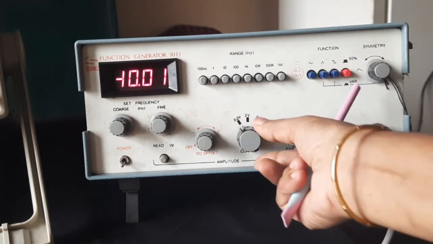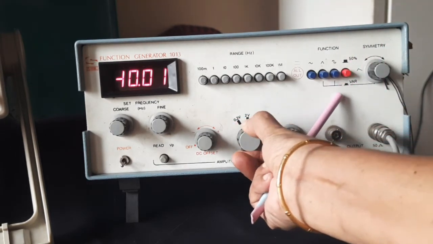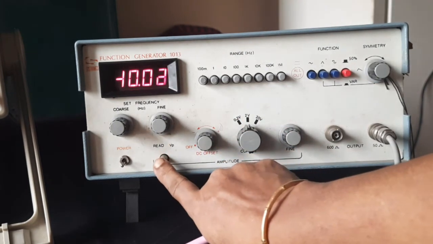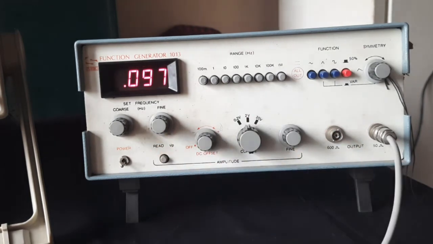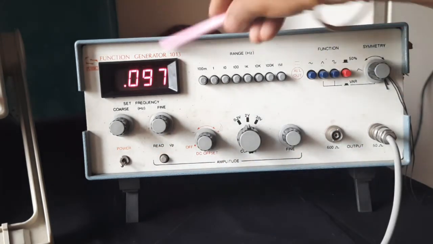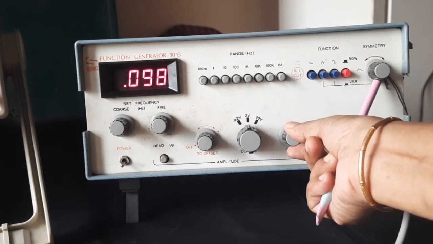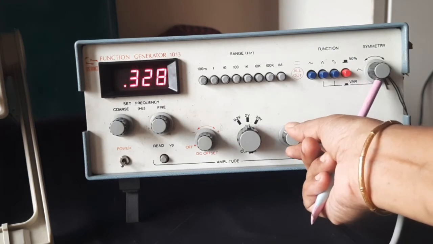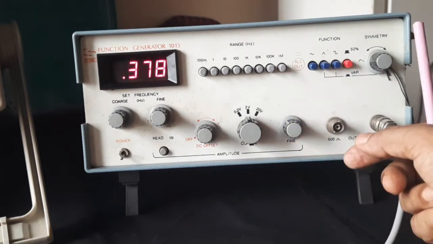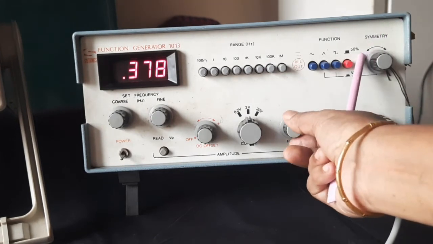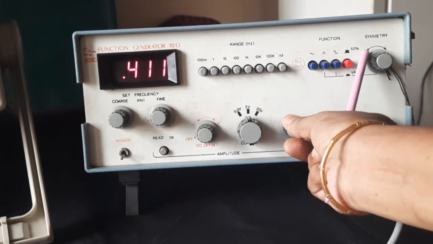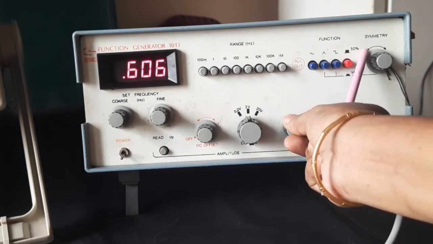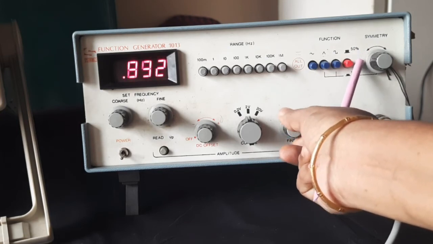Let me keep it in 1 volt. So I'll change the range to 2 volt. I would like to read the display of voltage. Use the voltage knob to increase the voltage to say 1 volt. Before doing this, ensure that the CRO is grounded. Whenever you change your signal, please ensure that the CRO is grounded first.